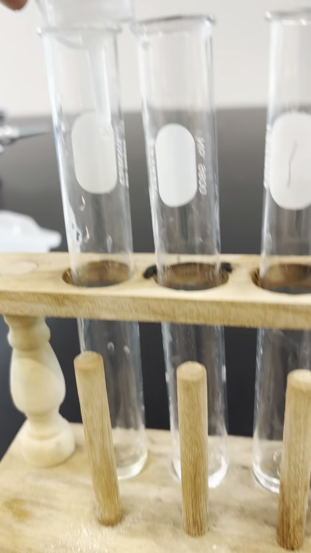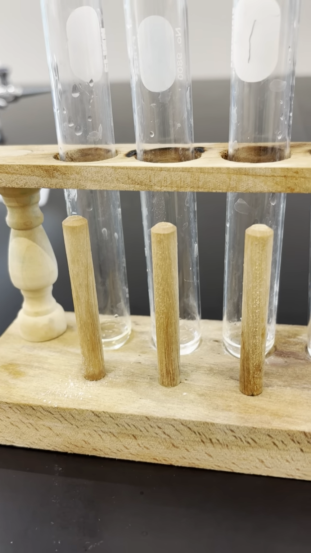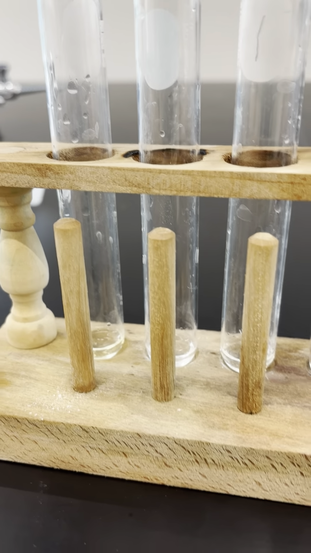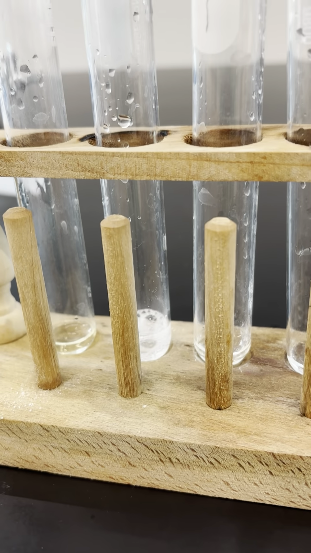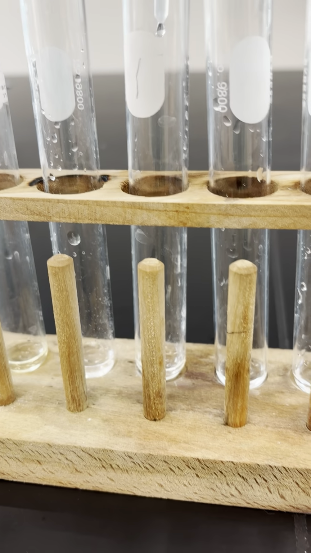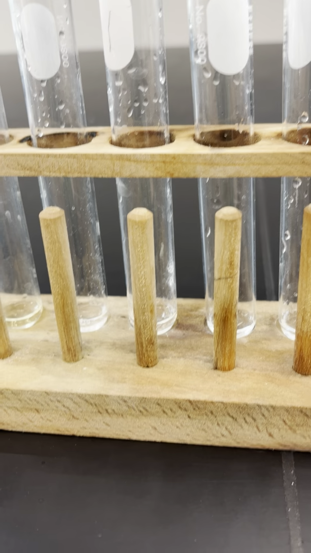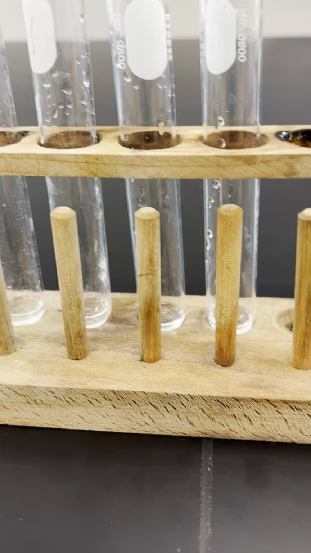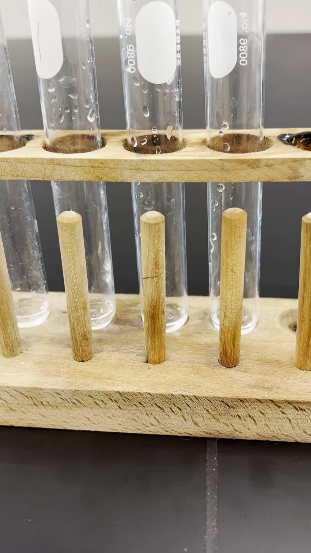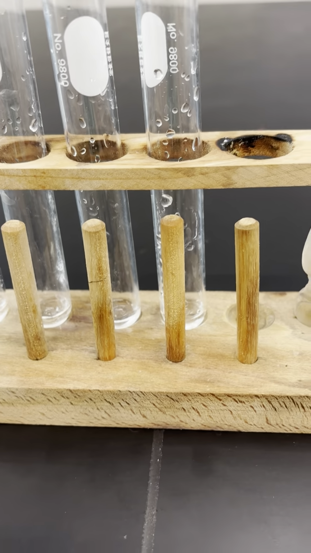So test tube 1. So I'm going to record for unknown 1 with hydrochloric acid, there was no reaction, NR. For test tube 2, it bubbled, so I'm going to record bubbles. Test tube 3, nothing happened when I added the hydrochloric acid, so I'm going to also record no reaction. Test tube 4, again, no reaction. Test tube 5, again, no reaction.